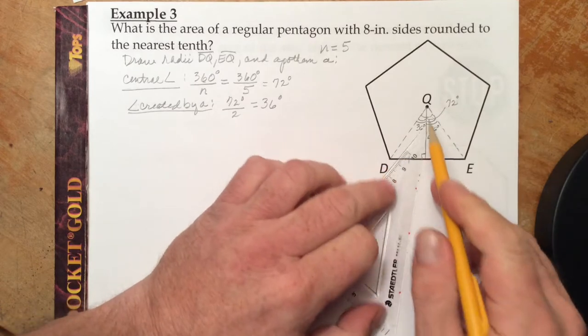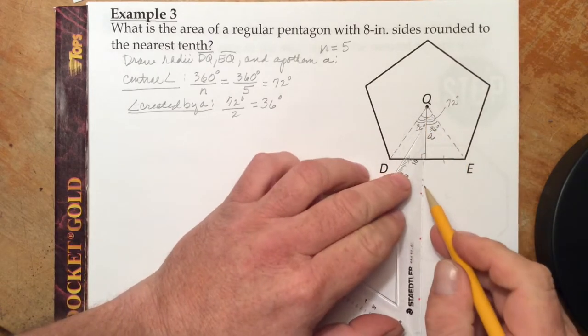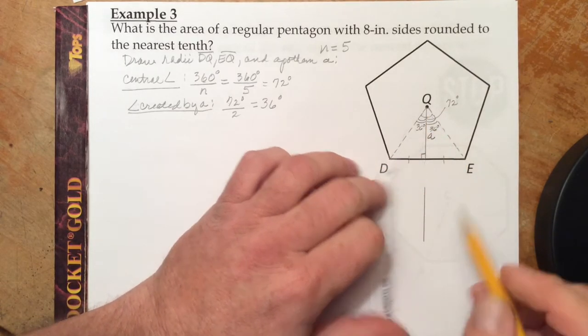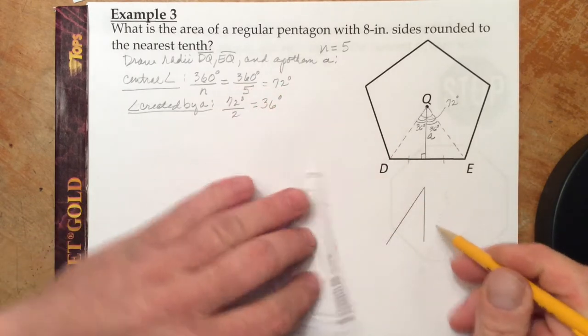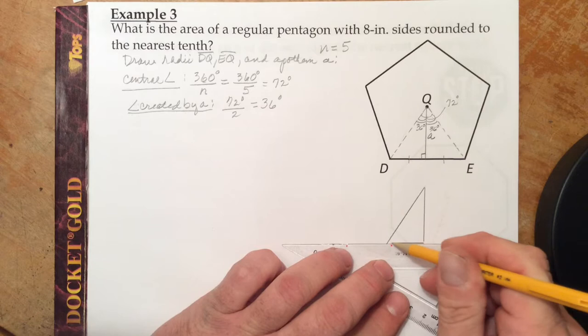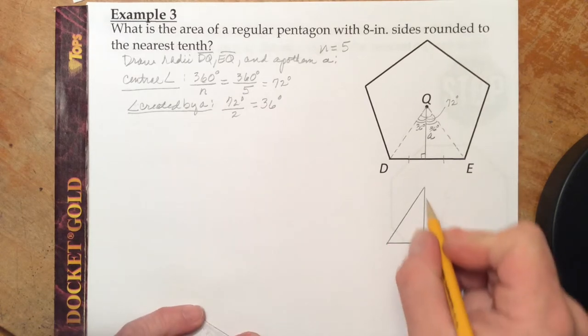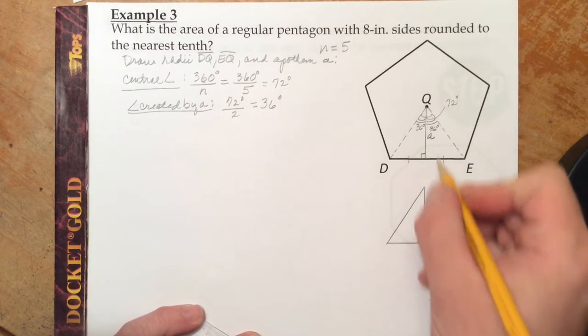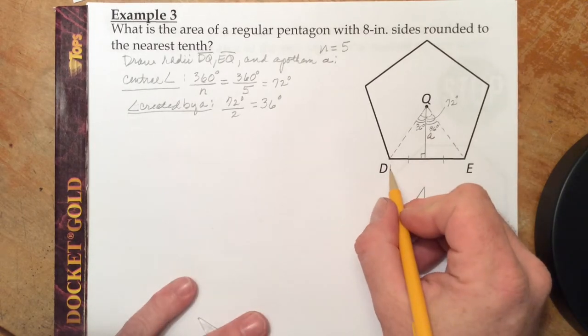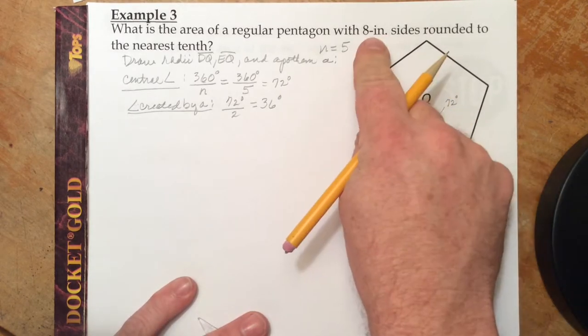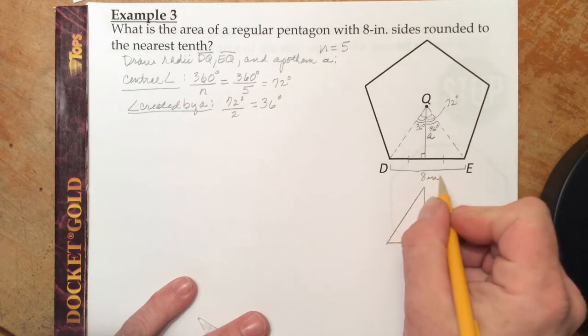Now I'm going to pull out a right triangle, this one right here, and draw it down here. This is the apothem right here. The length of one side the problem gave us was 8 inches.